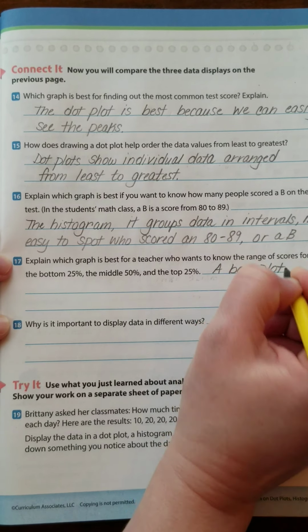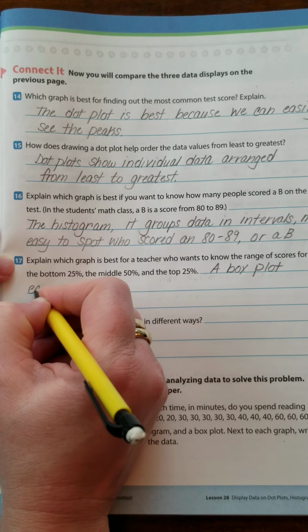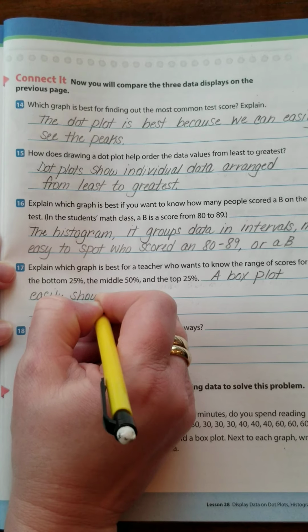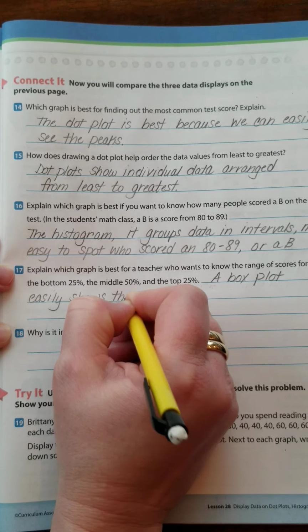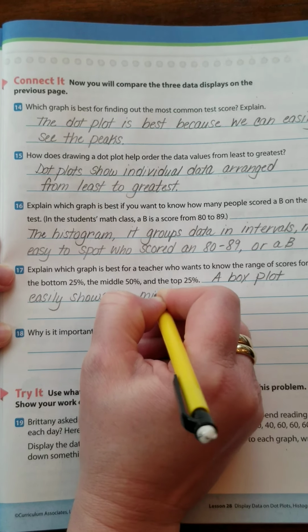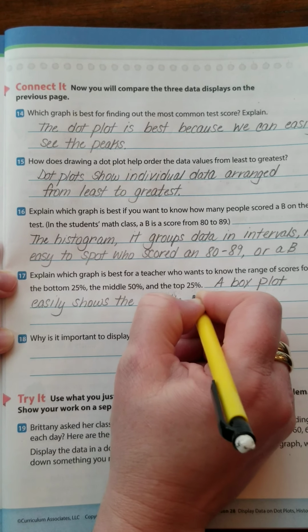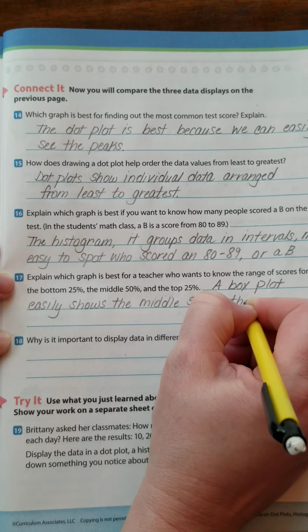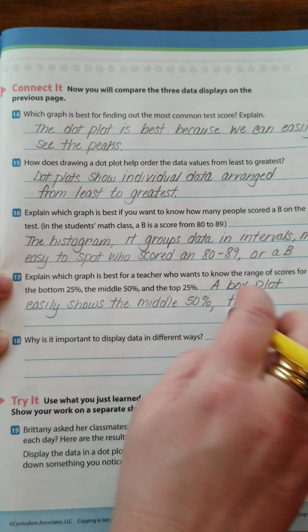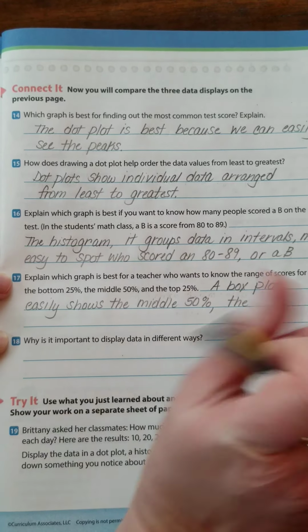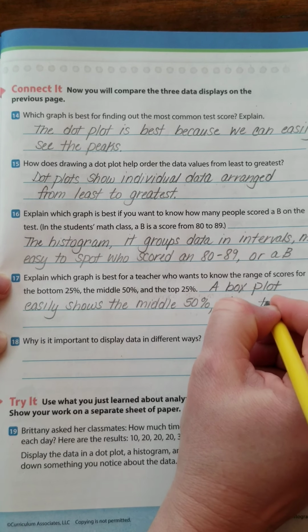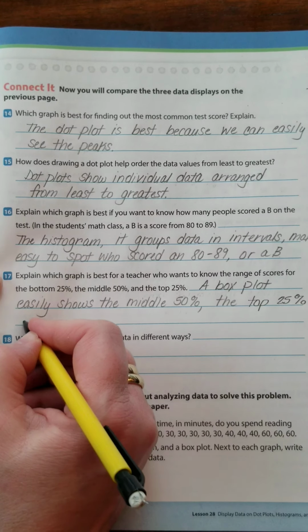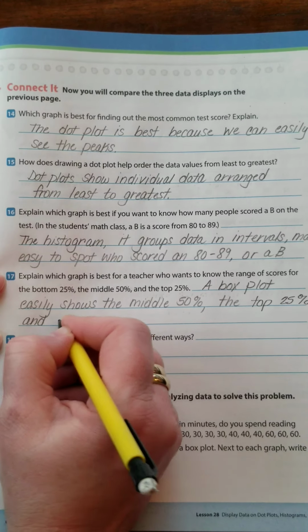A box plot does what? A box plot easily shows the middle 50%, the top 25%, and the bottom 25%.